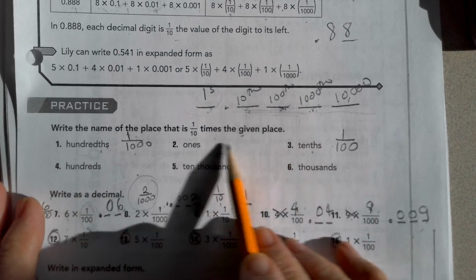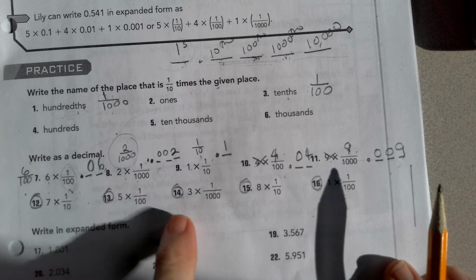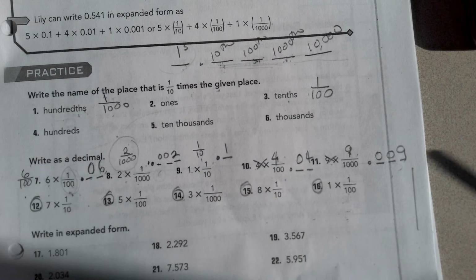You don't need to do anything else up here. Okay, just these 12, 13, 14, 15, 16. And a reminder, I think a test is going to be on chapter 1, on rounding, on place value, probably on Thursday.